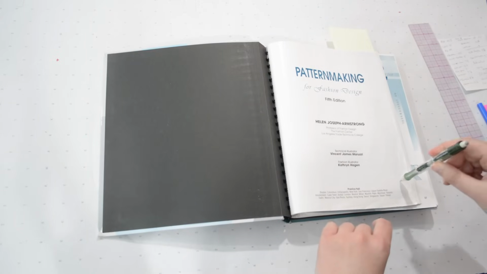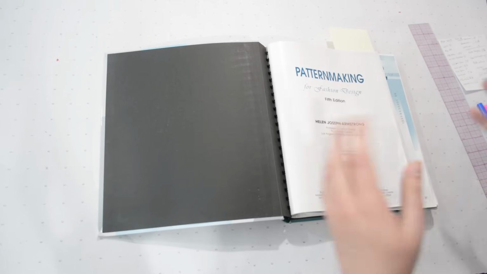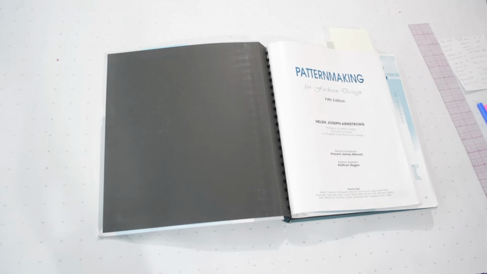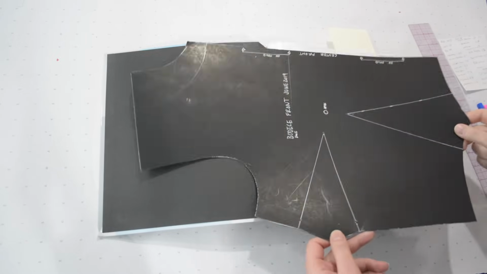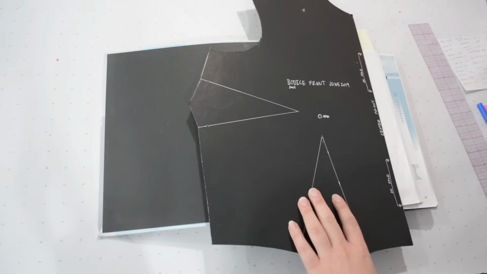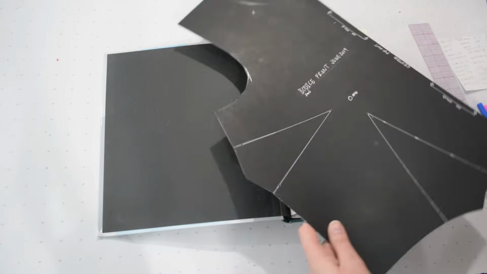Today we are going to be drafting the basic pattern set, the front and back bodice pattern sloper, basic bodice block situation. You've seen me use mine all the time here on my channel. I have it on black poster board. People always ask me what this is. It is just black poster board, like you would make a presentation for class on. But I just traced my bodice pattern onto this. This is my front bodice block piece.